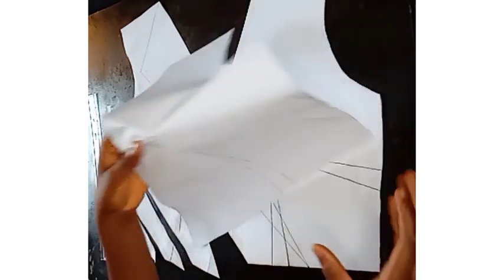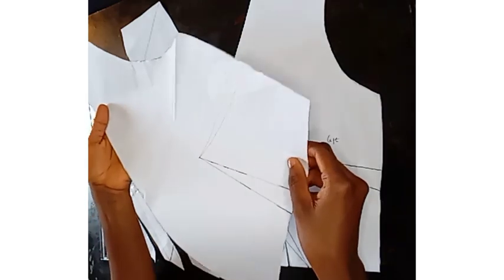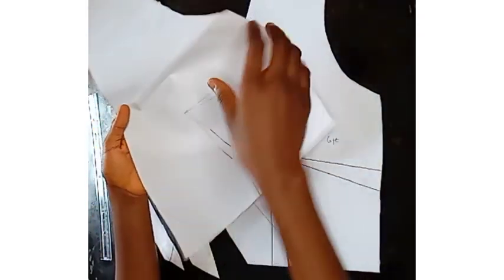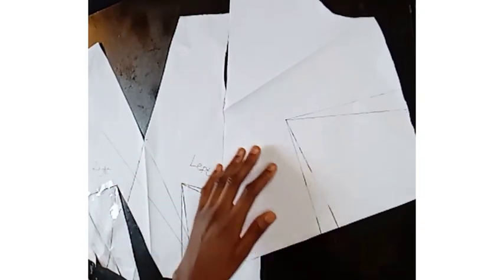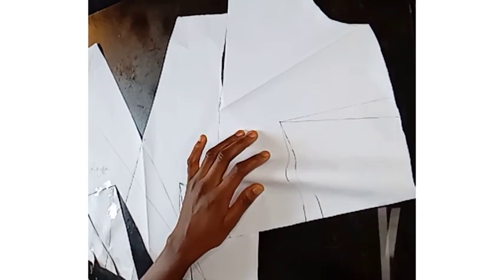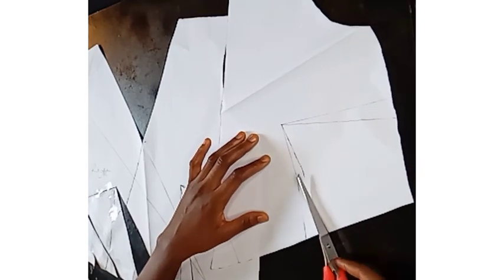So this is my left side, and this is the actual left pattern that we are using for the dress. This is your left pattern for this very particular dress. So now I can go ahead and open up my darts.